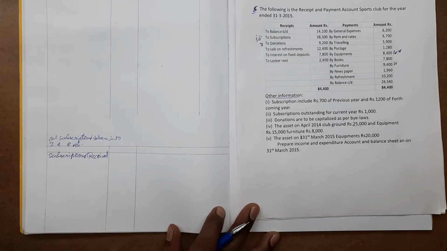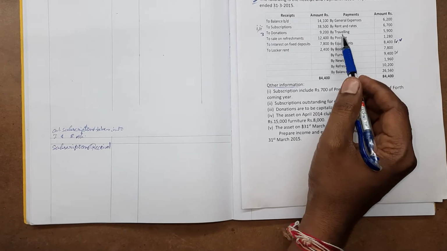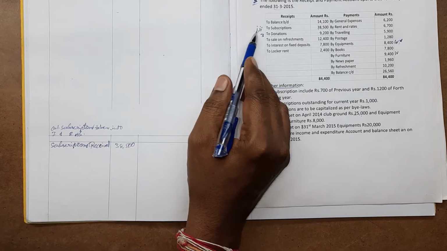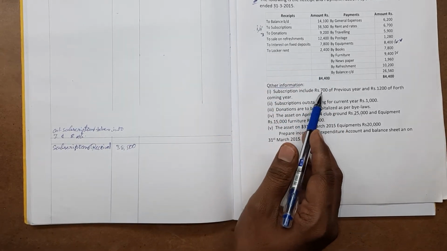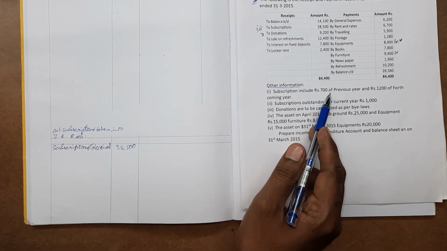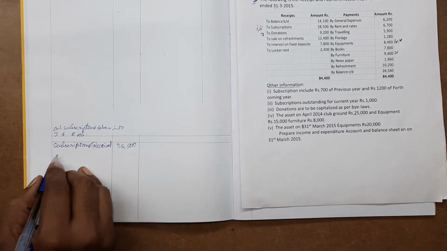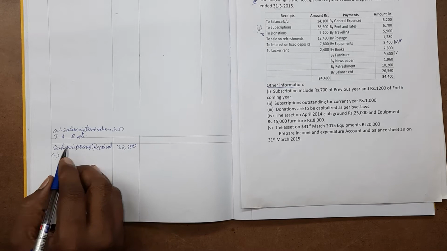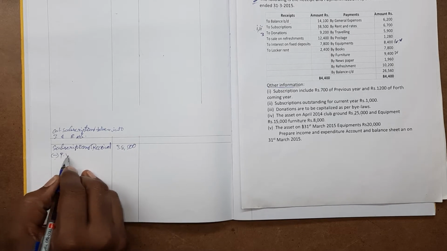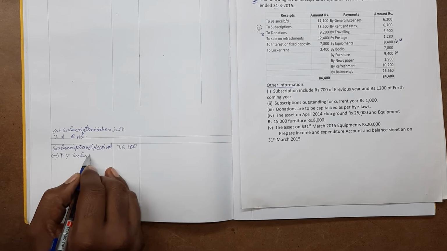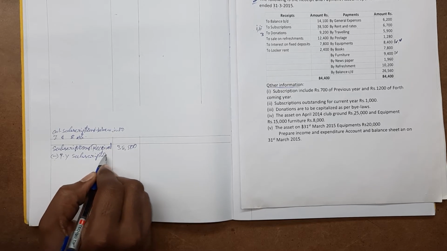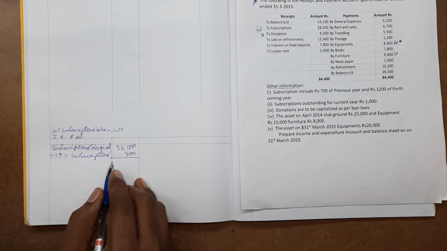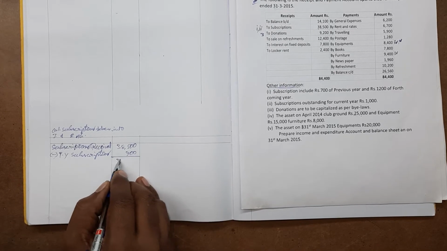The subscriptions received amount is 38,500. To these subscriptions there is a first adjustment and a second adjustment. The first adjustment is that subscriptions include 700 of the previous year. The previous year's subscriptions should be deducted because they are not current year subscriptions. 700 minus, that is 37,800.